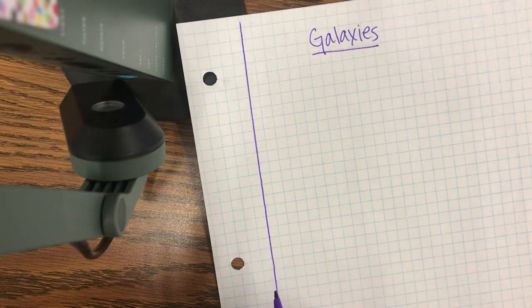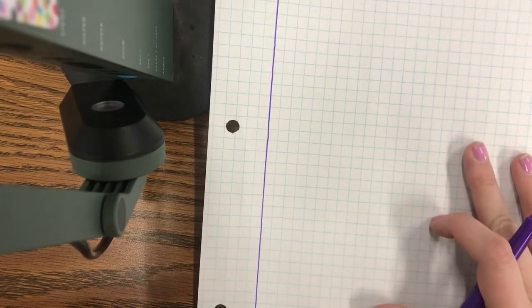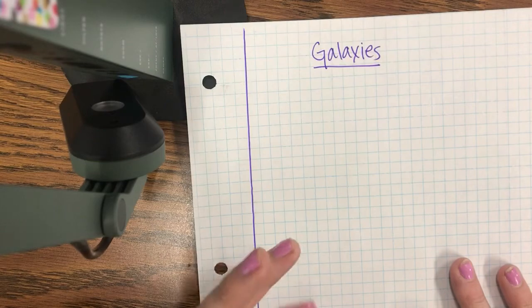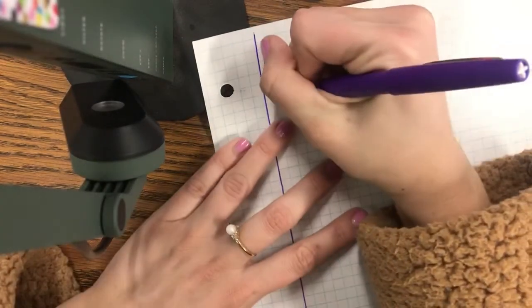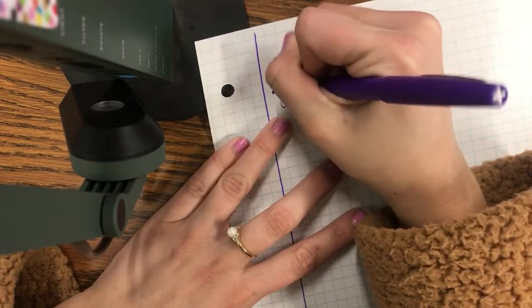Today we're going to be taking notes on galaxies, so make sure you draw your line for your hashtags for tomorrow and your title, which is going to be galaxies. And we are first going to define what a galaxy is.